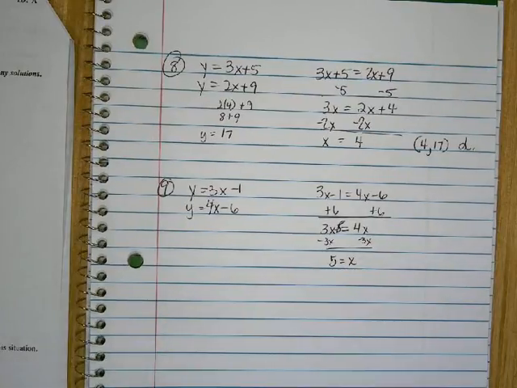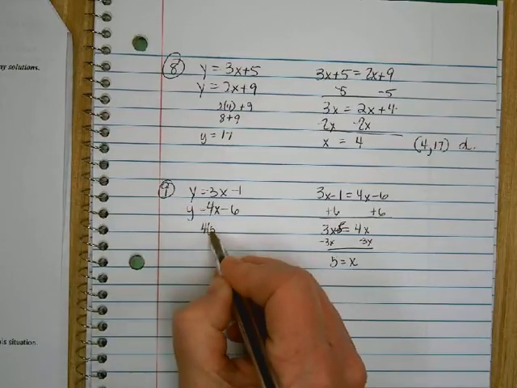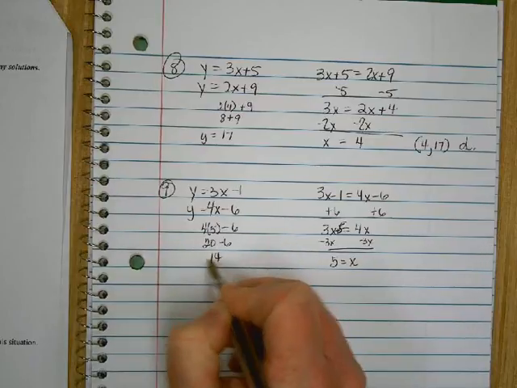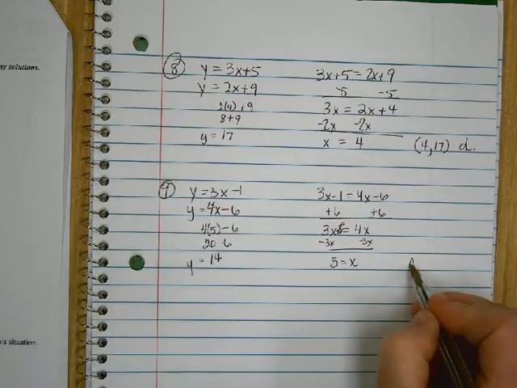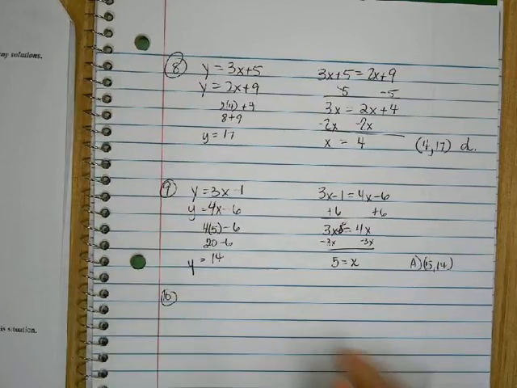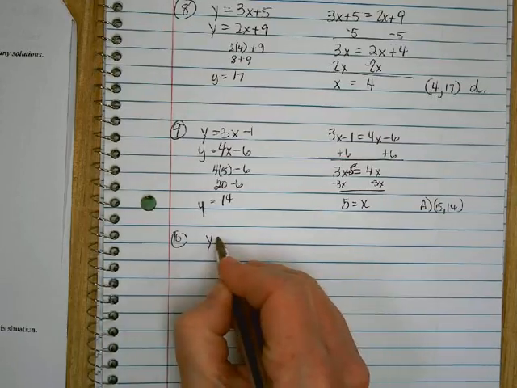Okay. Then plug in the 5 for x, and that's 8. Okay, good job. 10. Raiden, this one's yours.